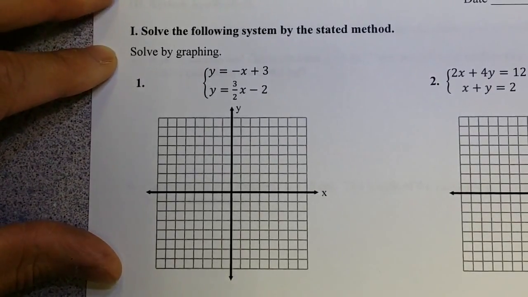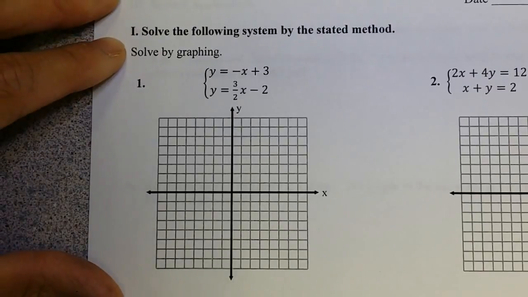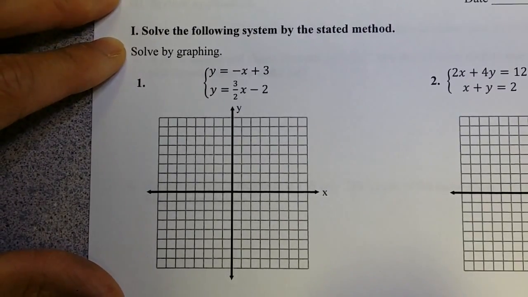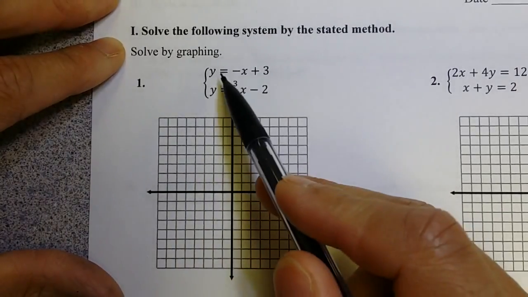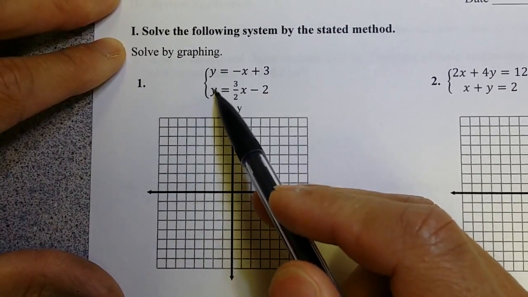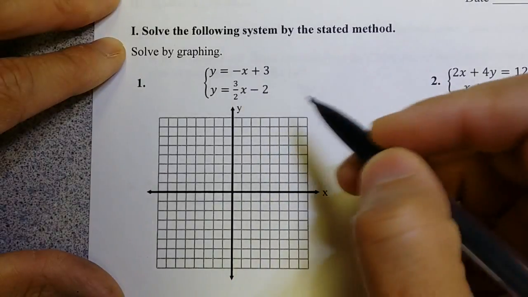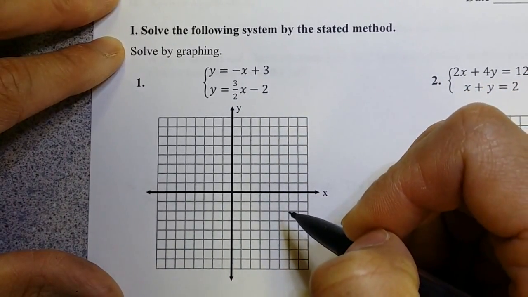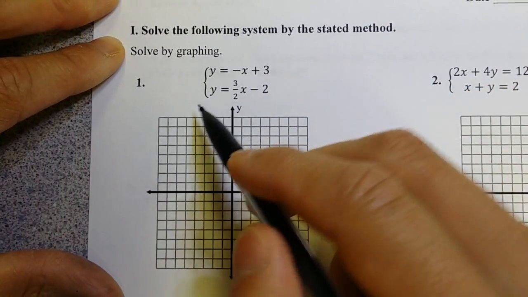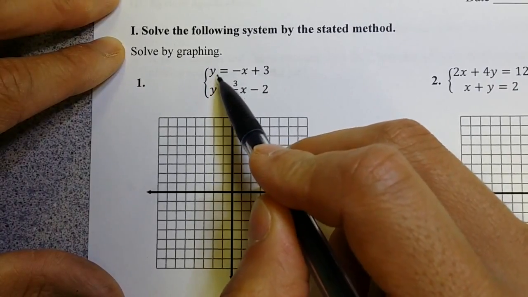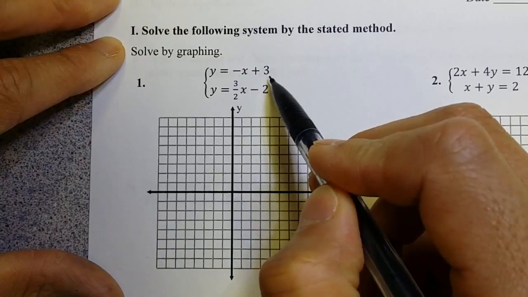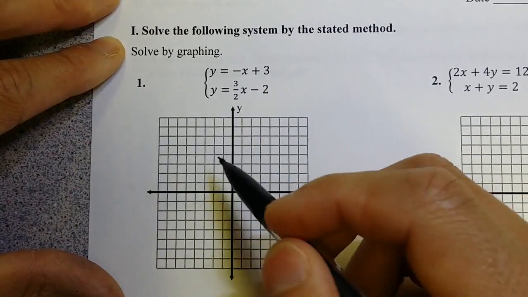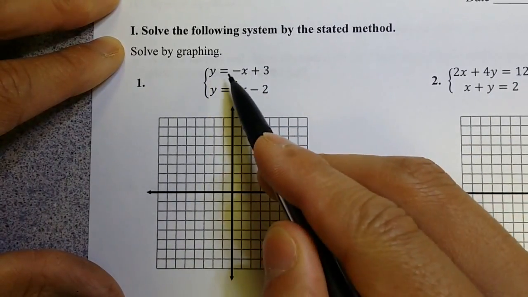First question asks you to solve by graphing. So it gives you the system and the graph. All you have to do is first make sure that these two equations are in the y equals mx plus b form. Here it already gave it to you in the form of y equals mx plus b. So let's graph the first equation.